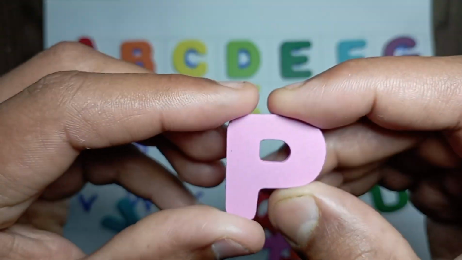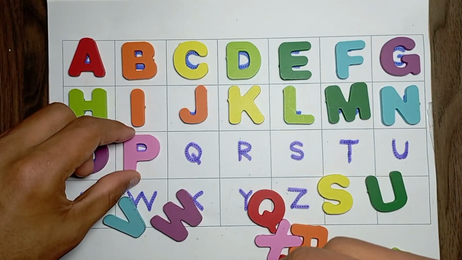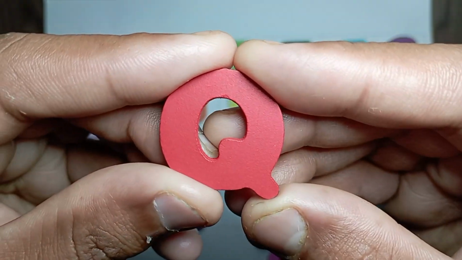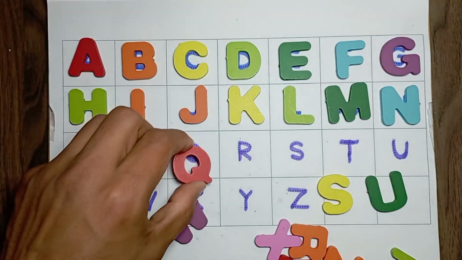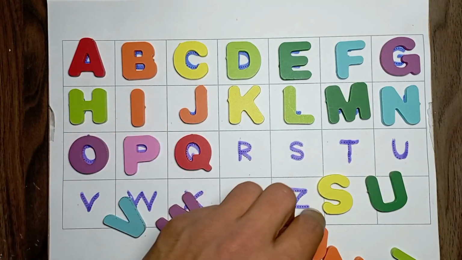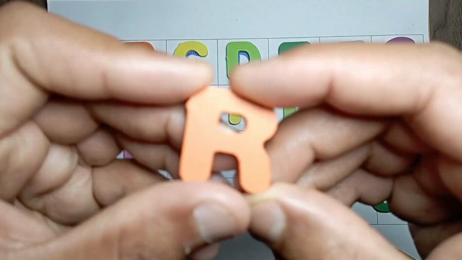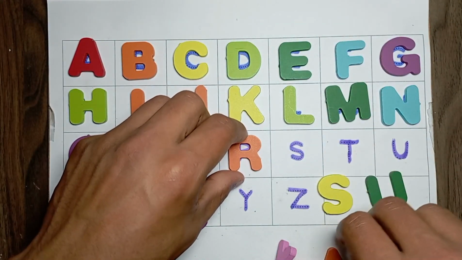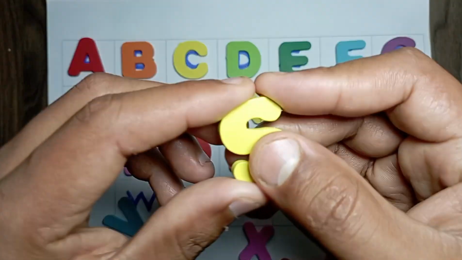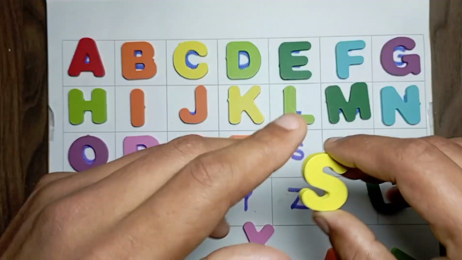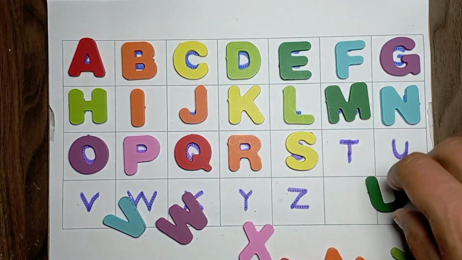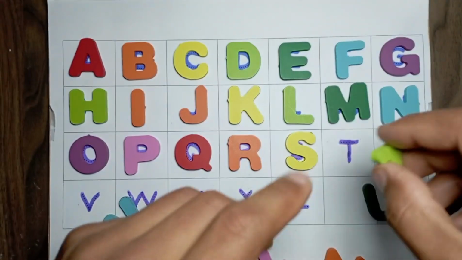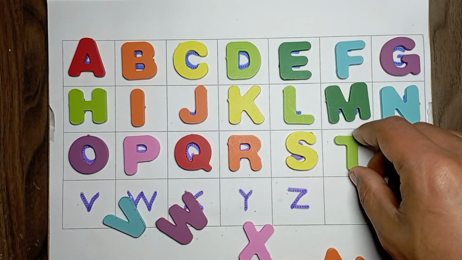P for pen. Q for queen. R for rabbit. S for sheep. T for tiger.